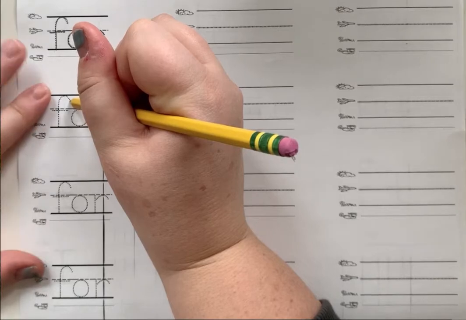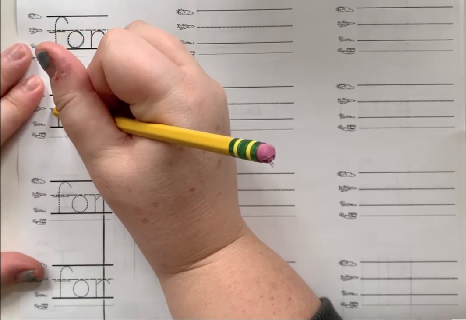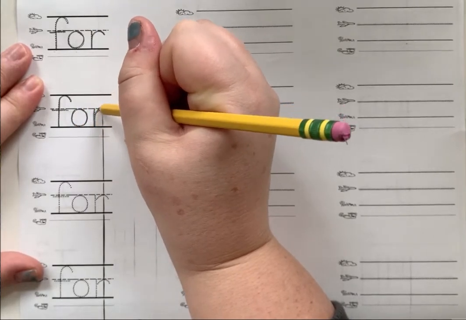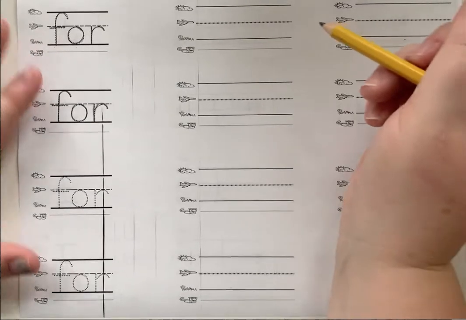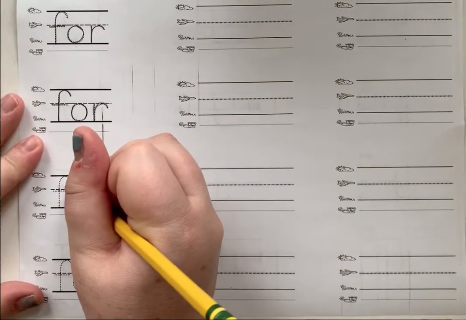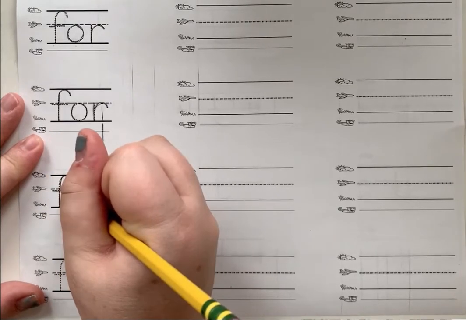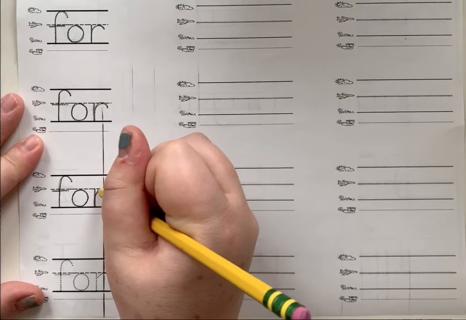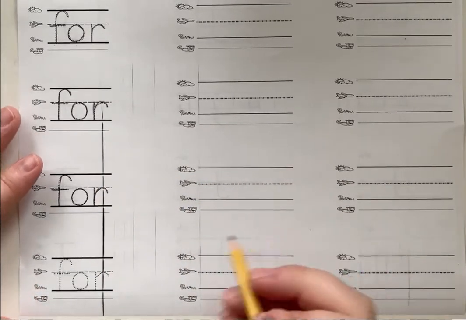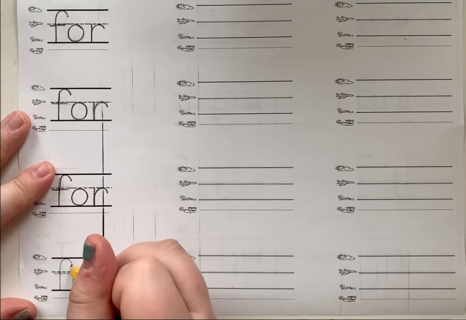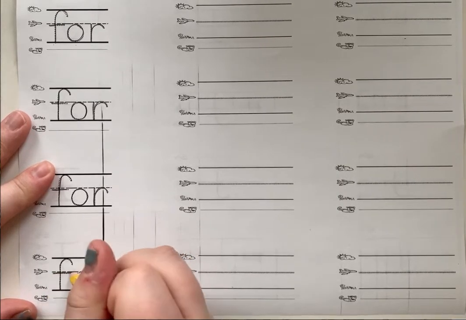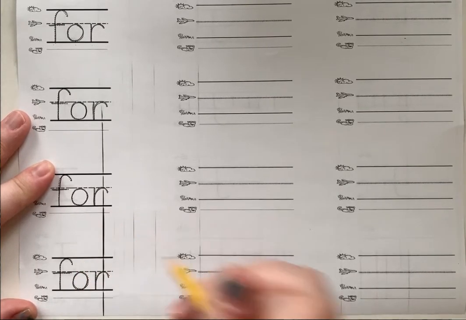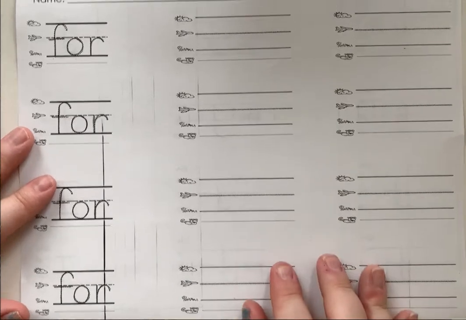Here we go. Ready? F, O, R, for. Trace with me. F, O, R, for. Trace with me. F, O, R, for. All right, middle column, here we go.